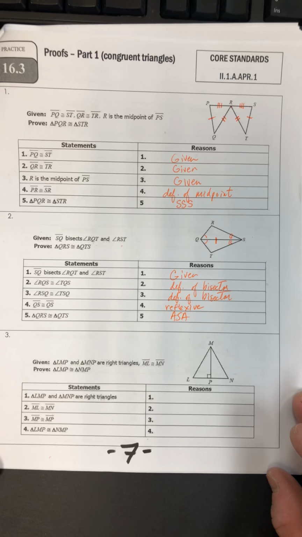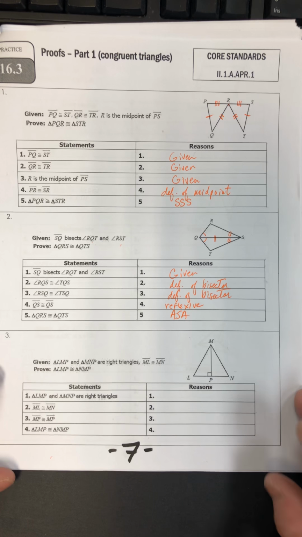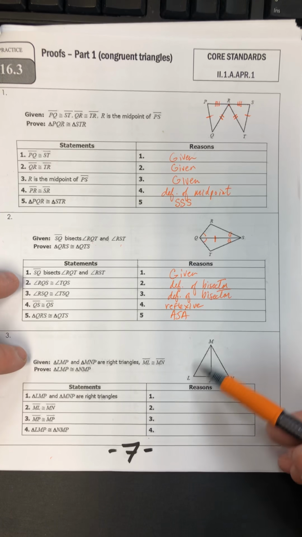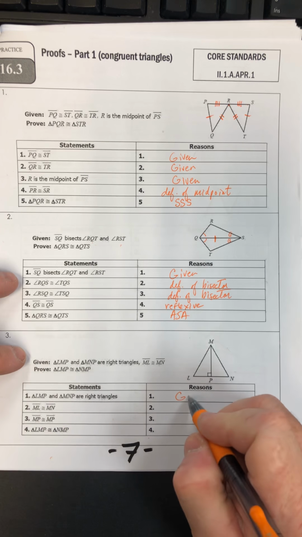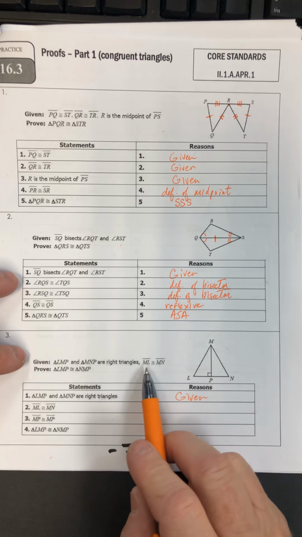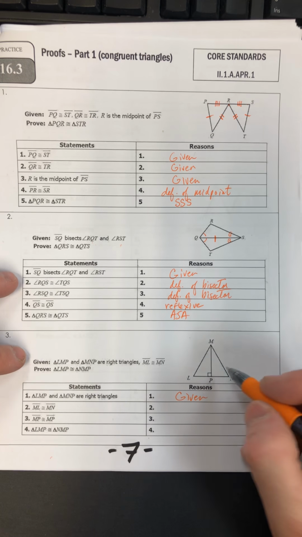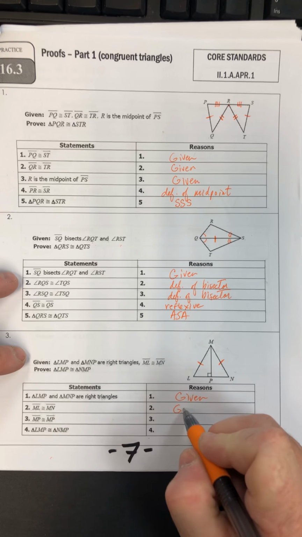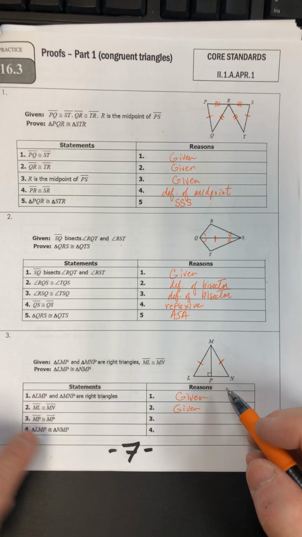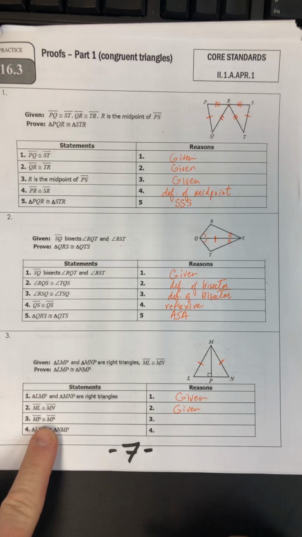All right, let's see next. Triangles LMP and MNP are right triangles. That is given. And ML is congruent to MN, that is also given. Now the next statement says MP is congruent to itself.